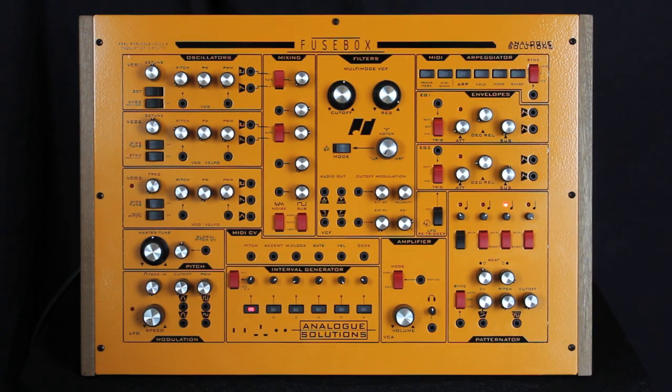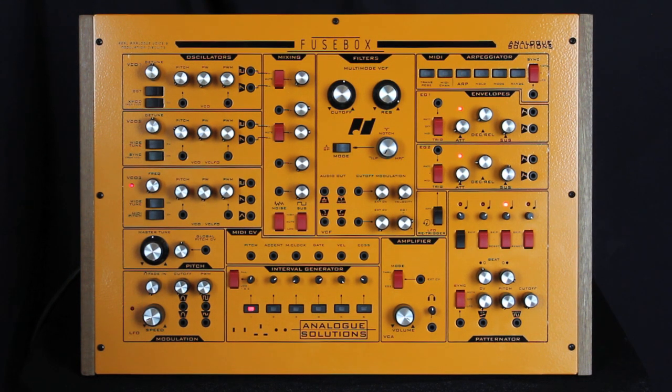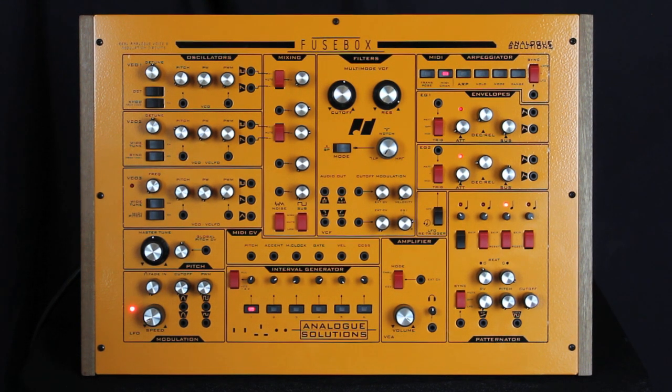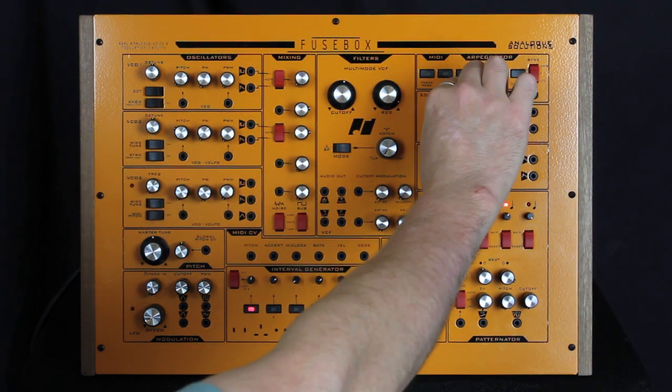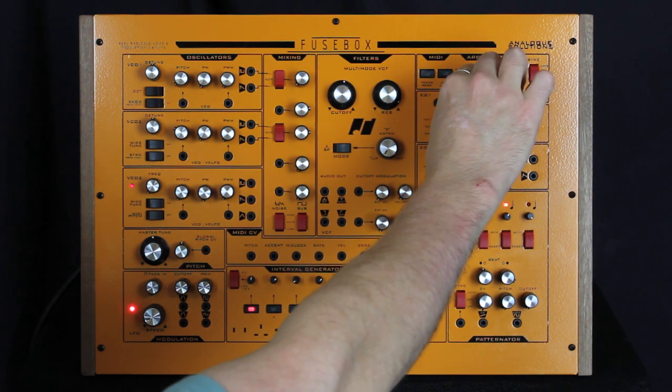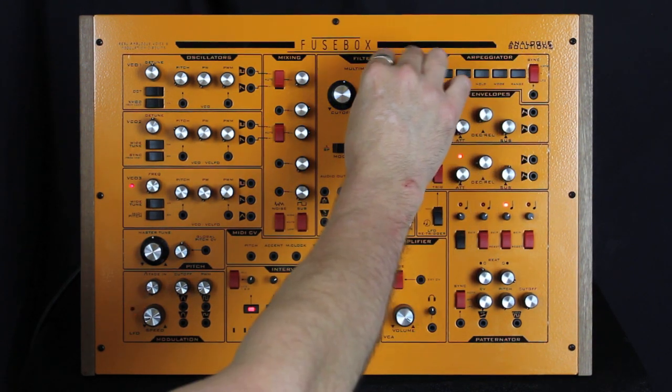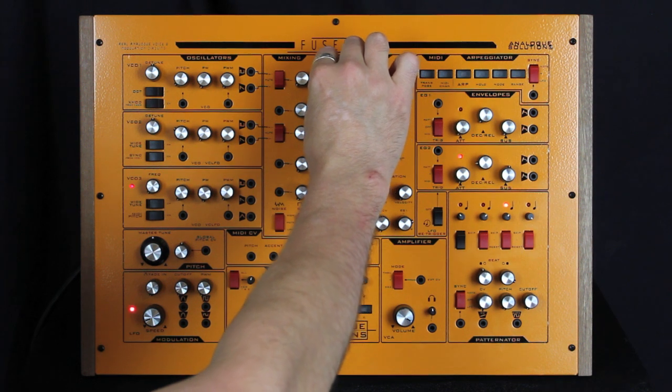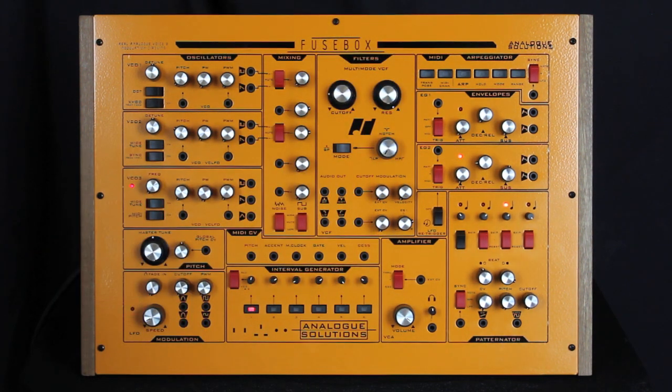And in certain sequencing functions, that is very useful. All right, so those are the envelope generators. See, punchy, I told you.